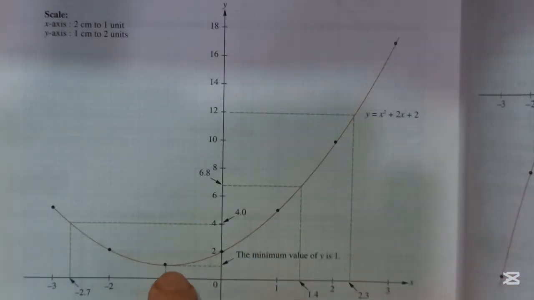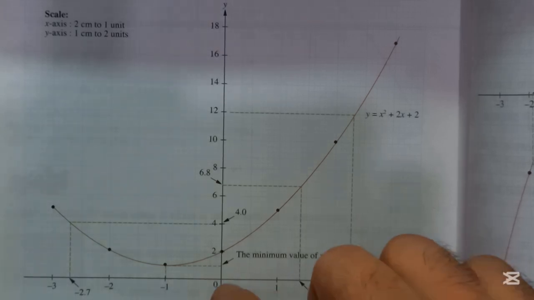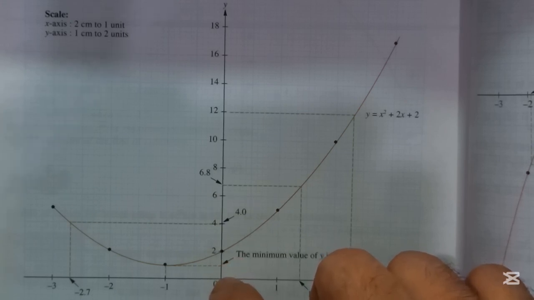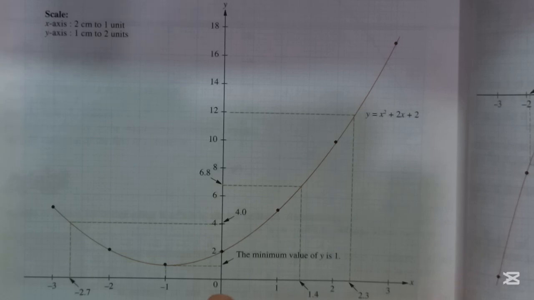So from here we will check what the minimum value of y is. But again, look, one big box is represented by 2. In one big box there are 5 small boxes. It means one small box will represent 0.4.